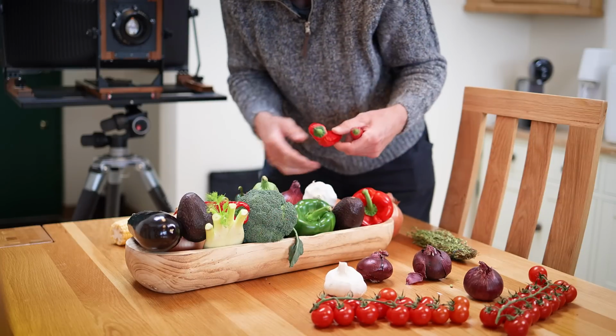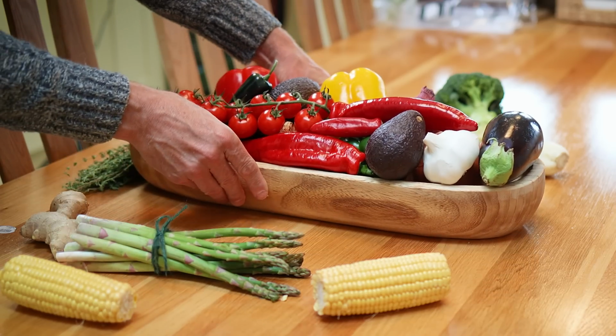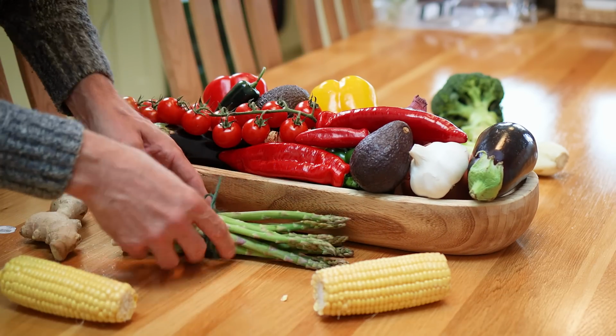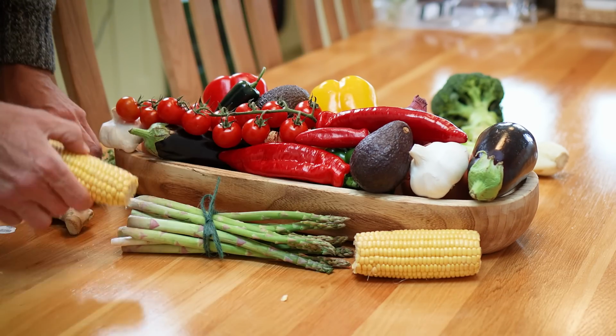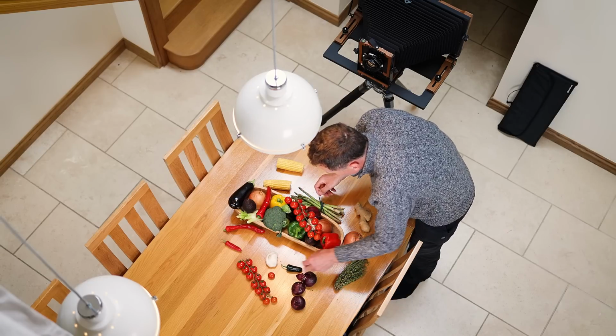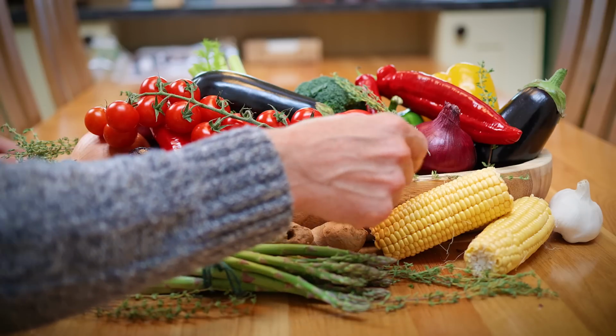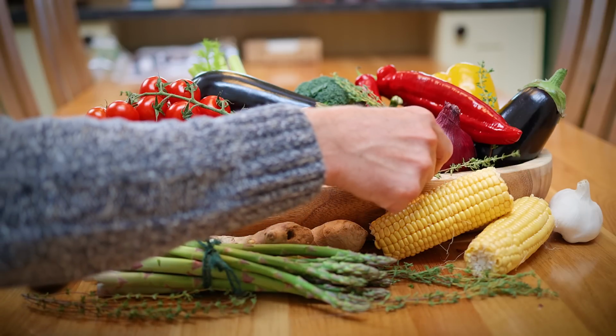Arranging the vegetables is key here, so I invested a lot of time on this, rather than just throw them in the bowl and hope for the best. I'm trying to separate the tones and textures so as to balance the composition, but at the same time being careful not to end up with something too contrived. It wants to look natural and comfortable.